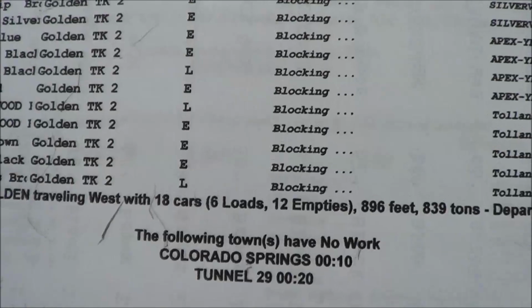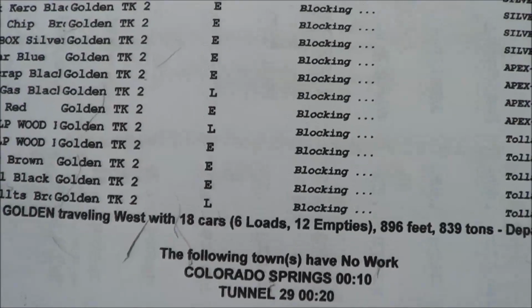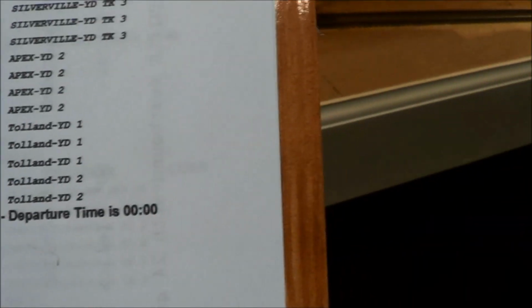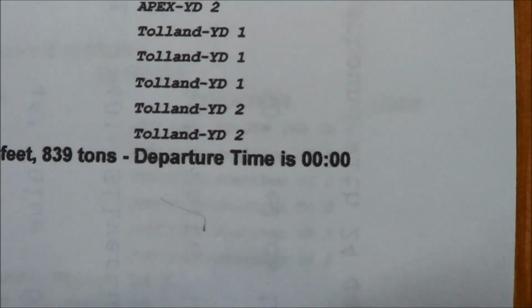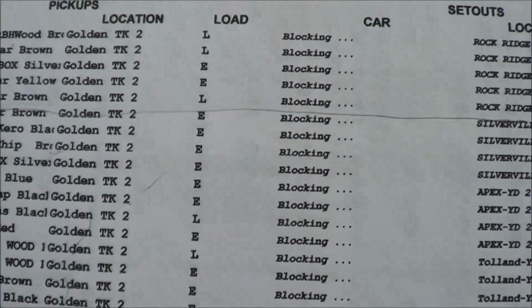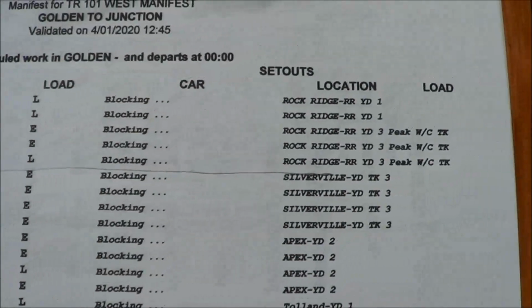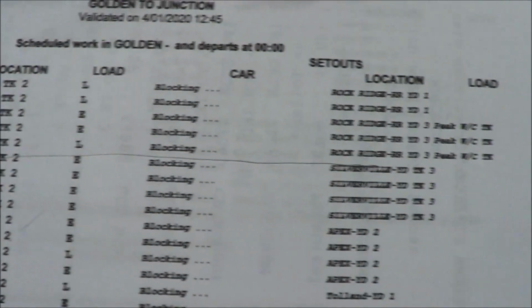That's another discussion really on scheduling and all that, but we'll just say that this is the first train of the day. That's why it's showing 00. The program does reset.